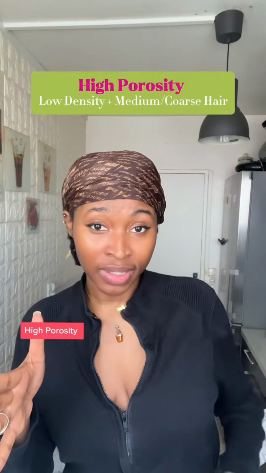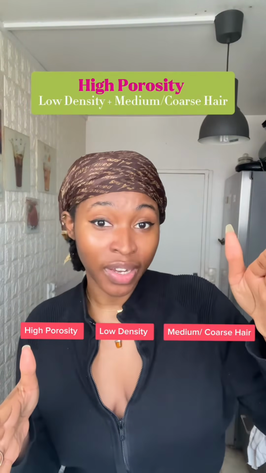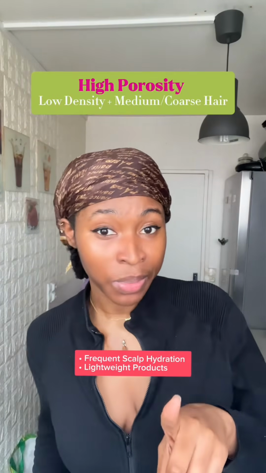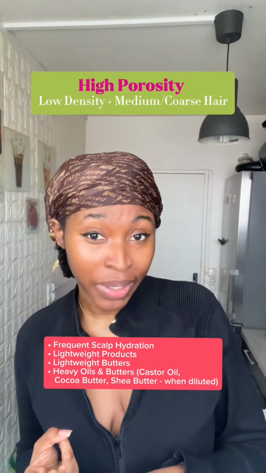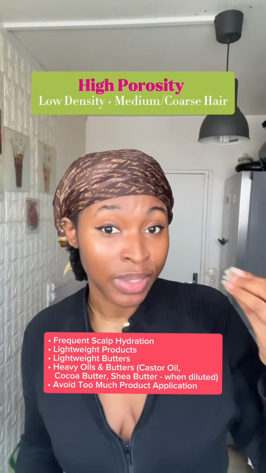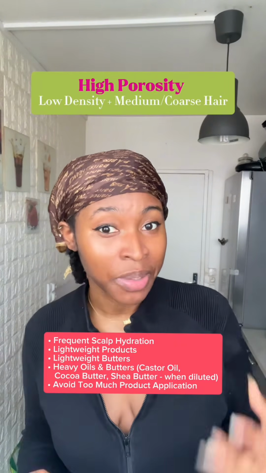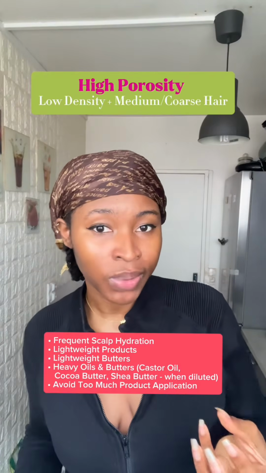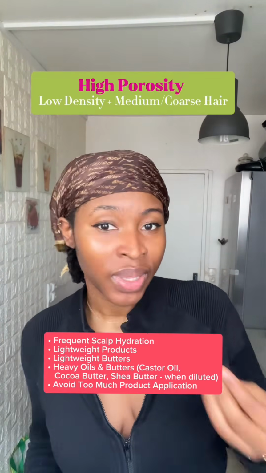And if you have high porosity, low density, and medium or coarse strands, the same advice goes for you. Hydrating and sealing your scalp with oils, lightweight products, lightweight butters. You could do a mix of lightweight and heavy products. You just want to make sure you're not using too much product and weighing your hair down because you still have low density. And since your hair strands hold more moisture, your main focus is to just make sure that it's sealed in so that it doesn't quickly escape.